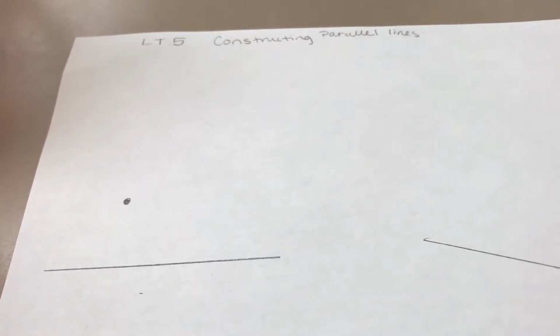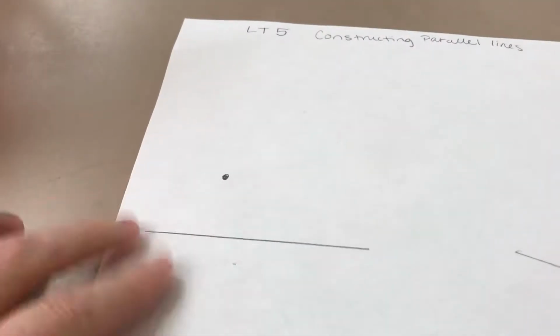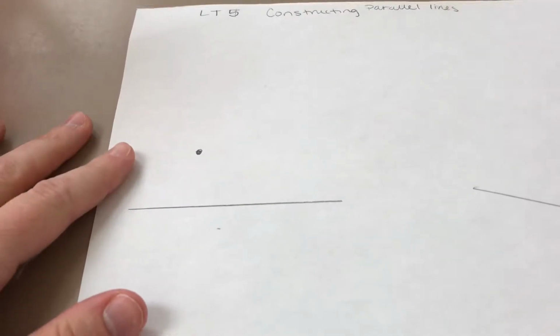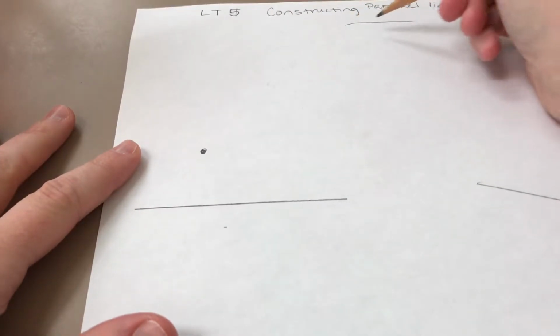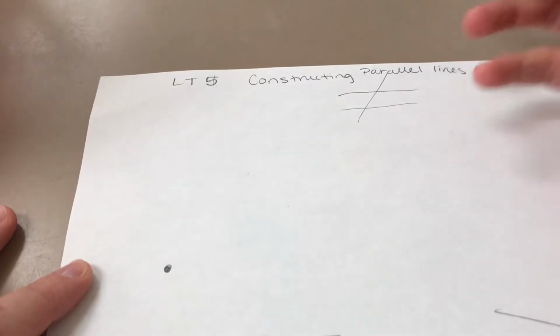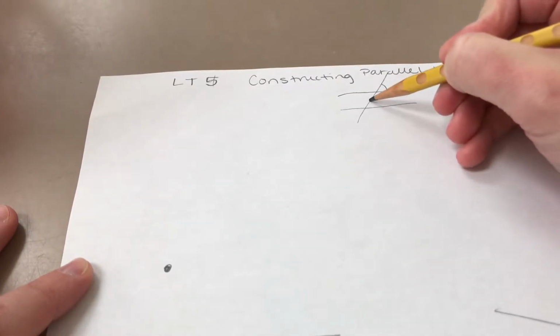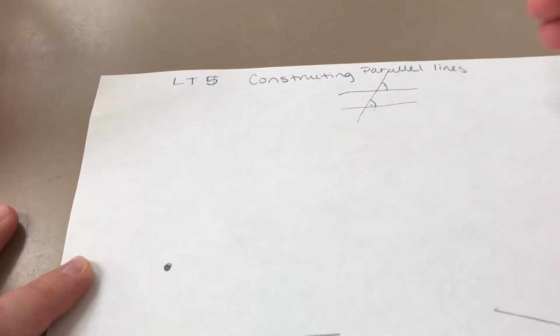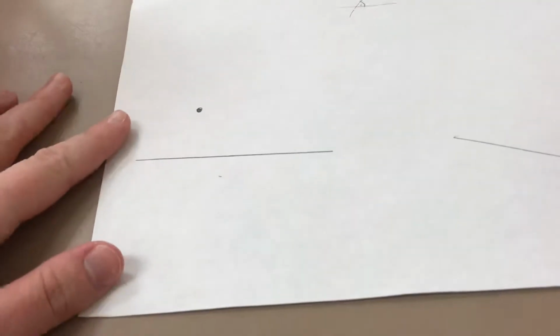Hi everybody, we are going to move on to LT5, which is, I think that's actually 4, but either way, the next one. Constructing parallel lines. So real quick thing to remind you of, when you have two parallel lines like I'm sketching here and they're cut by a transversal, this angle and this angle, they're corresponding and they're always congruent. So we're actually going to use that to make our construction.